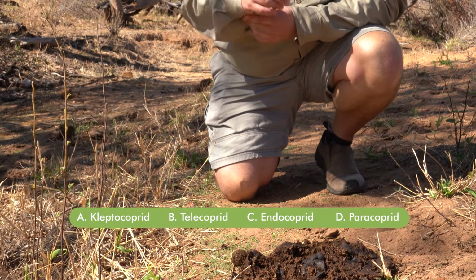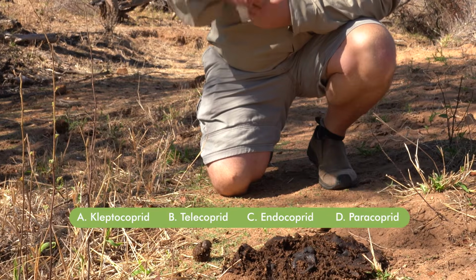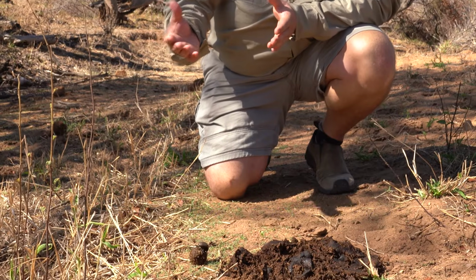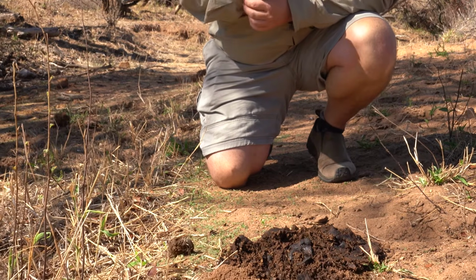So have a close look at what this fellow is doing here. Busy patting the ball, rolling around. What kind would you say it is?